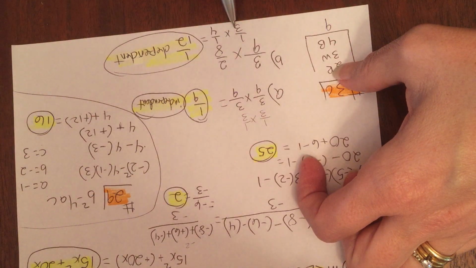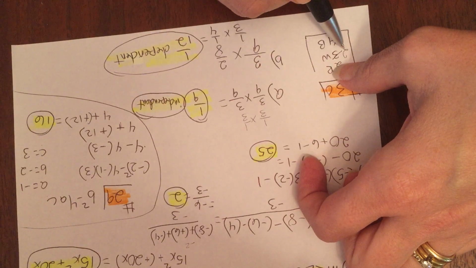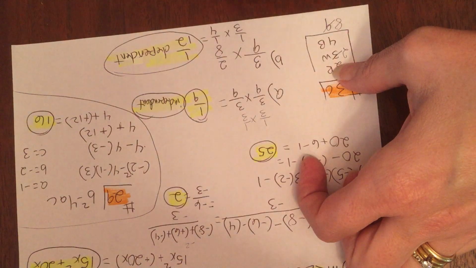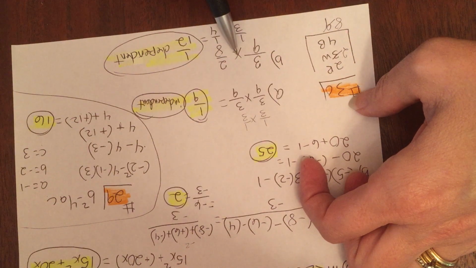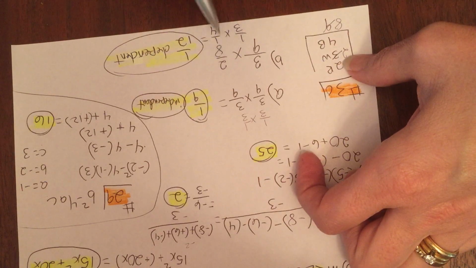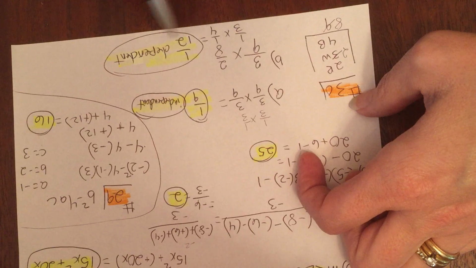Okay, now I've taken that marble out. I'm assuming it's white, and I'm not putting it back in. So now I only have 2 whites, and I only have 8 marbles in the bag. So when I go for my second draw, the probability that I get a white is 2 out of 8, which I reduce to 1 out of 4. So 1/3 times 1/4 gives me a probability of 1/12.